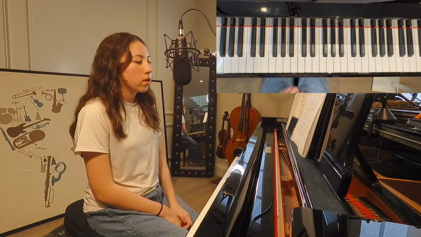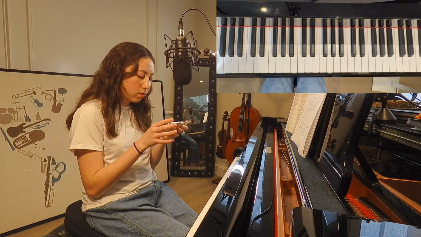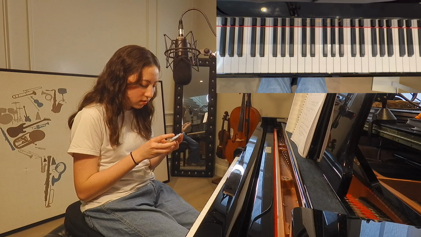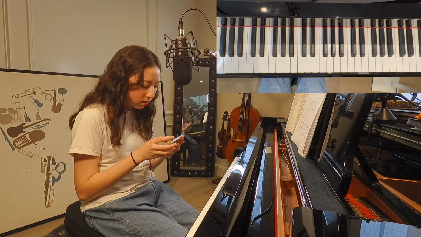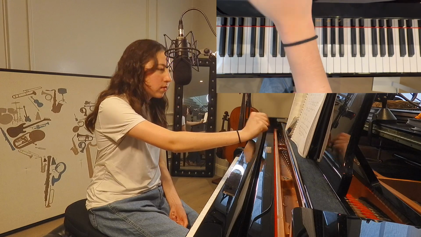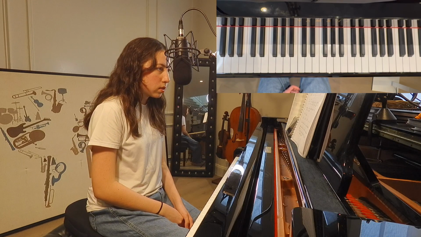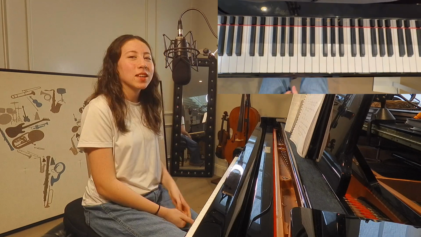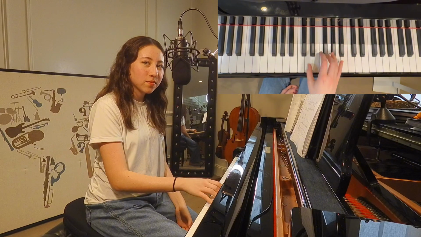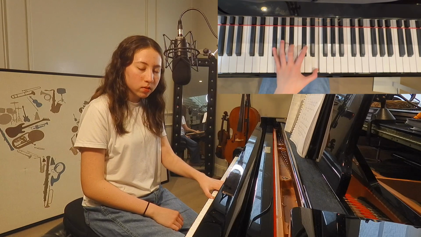Okay, so I'm gonna play a snippet of her solo again, and then I'm gonna say something about it. Okay, so just now, this was the part where it's C sharp minor 7, F sharp 7. So just now, she soloed on these chords. So she went.